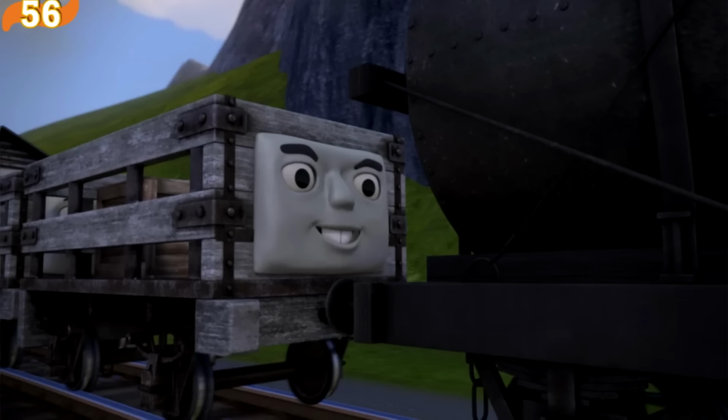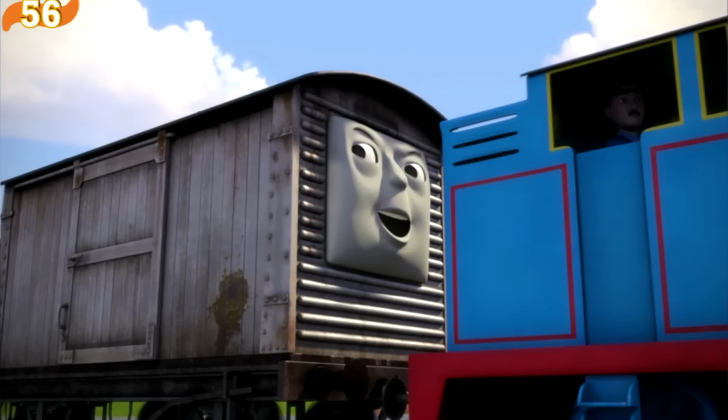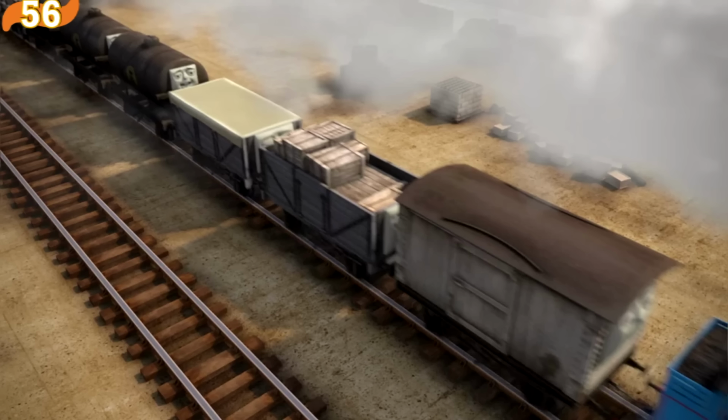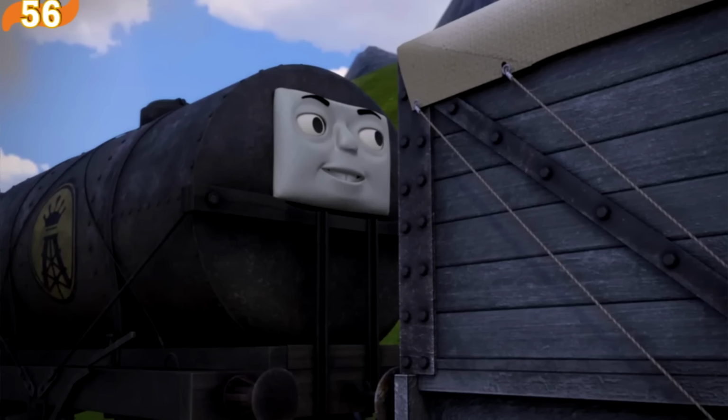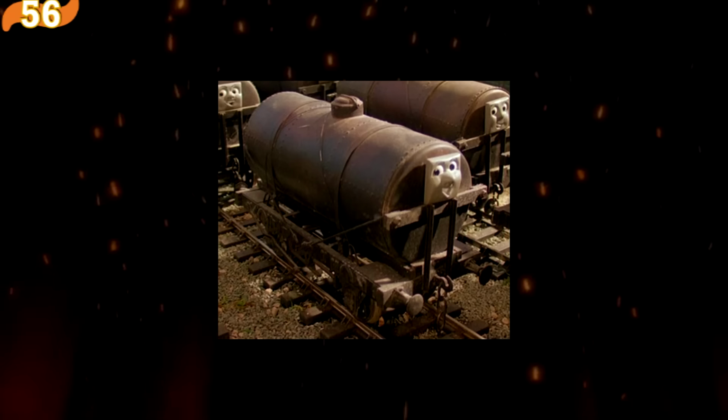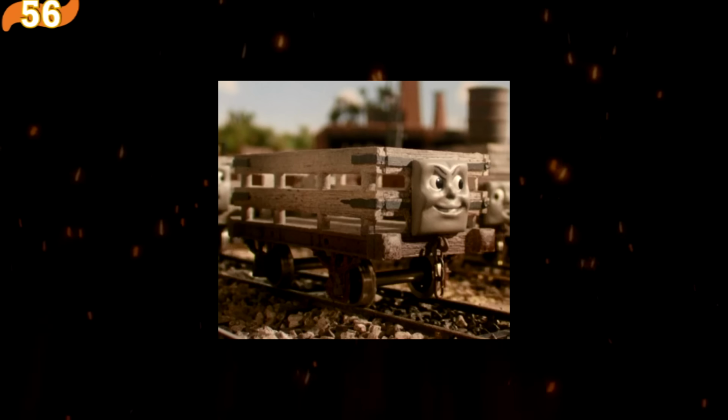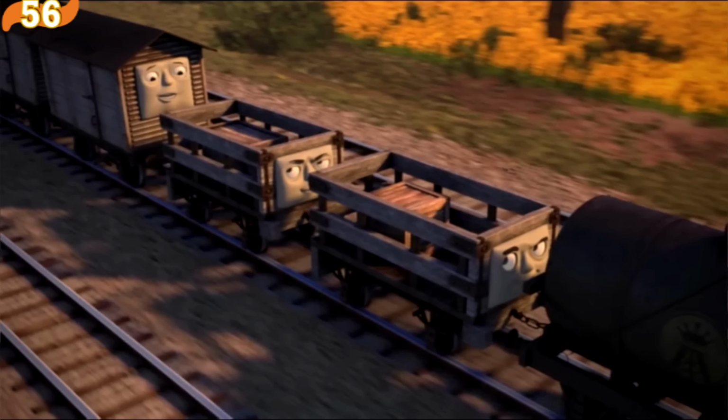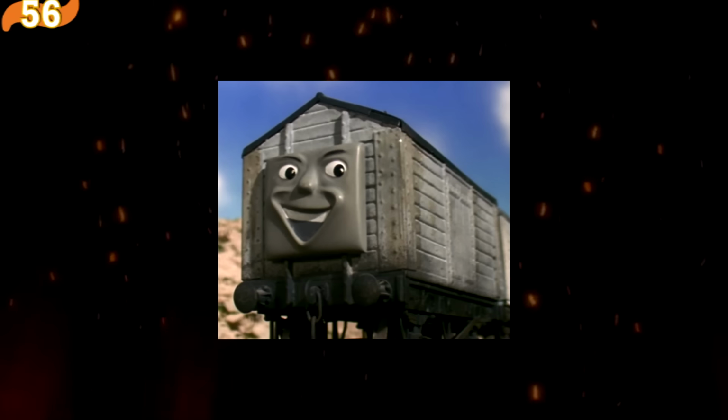The oil tankers, the slate trucks, the salt vans, and the regular vans all have faces now. All these trucks are based on trucks from the model series. So the face positions on the oil tankers are the same as they were in the model series. The slate trucks are based on model series photos. And even the salt vans are also based on salt vans from the model series.